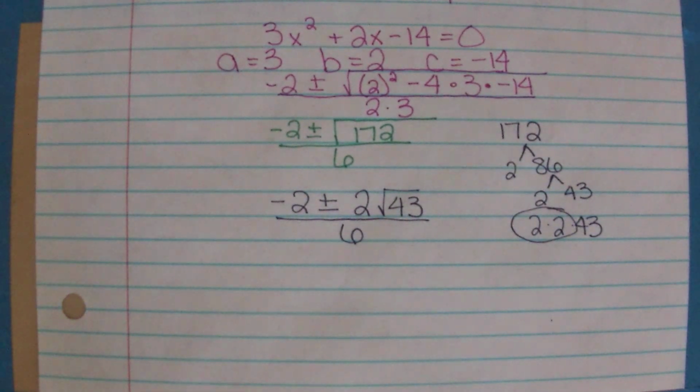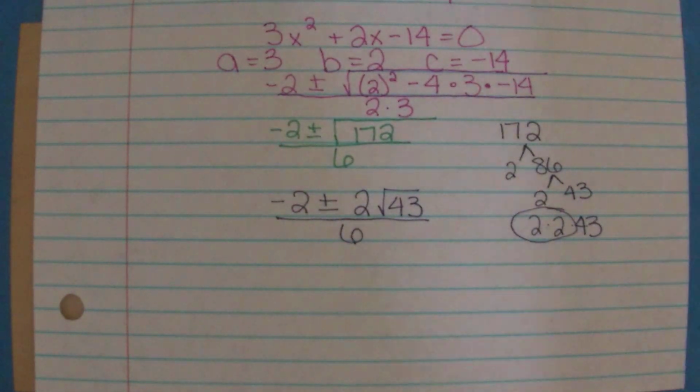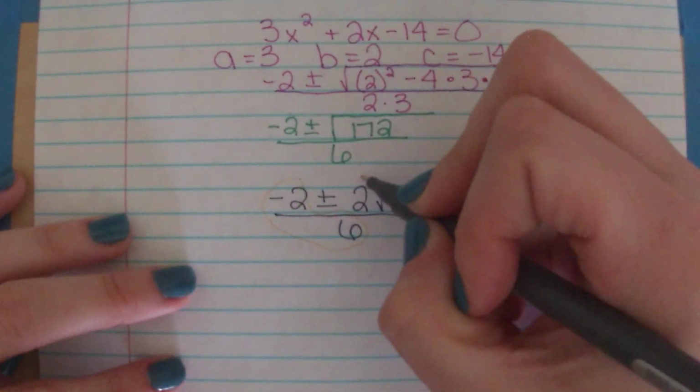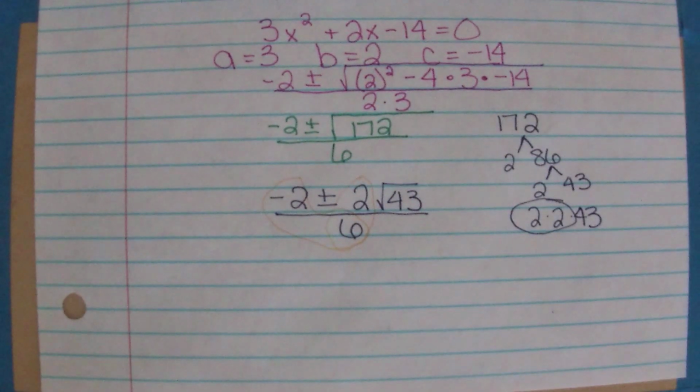Okay, but again, now we're still not done. Now we want to use those same rules that we were talking about to start with and see if there's anything that we can reduce. I'm going to use this little highlight color. It's hard to see, but I just want you to see where I'm looking. So I want to ask myself, can I reduce those?